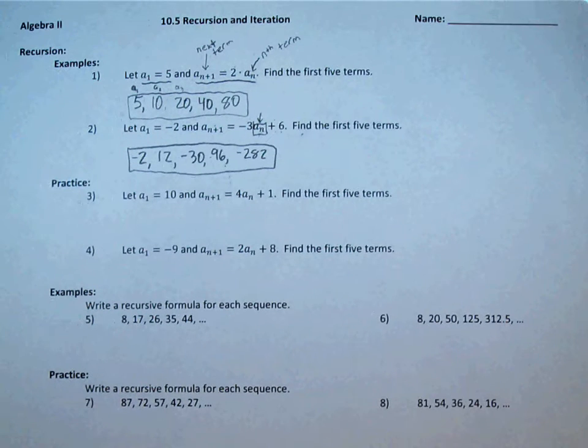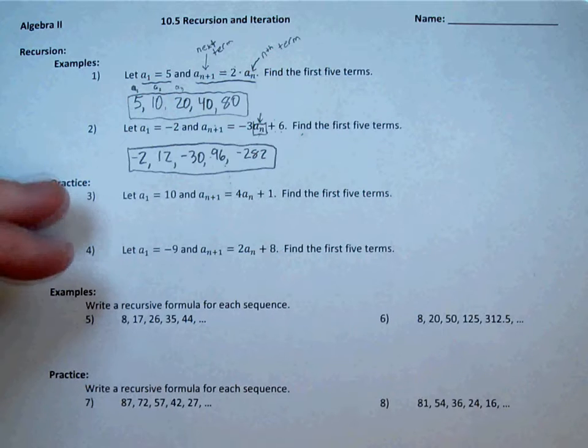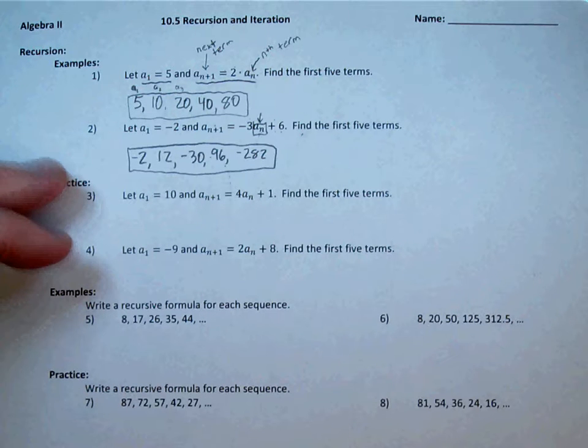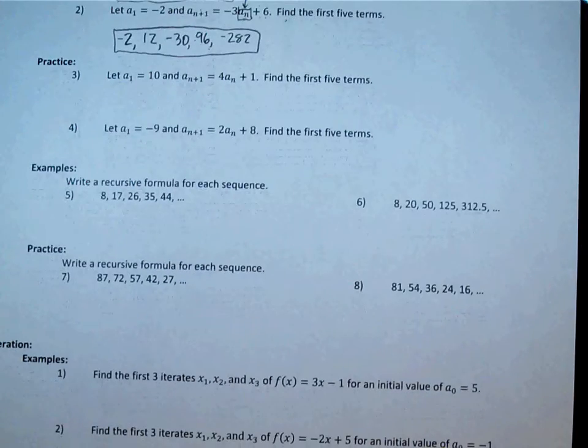Okay, so now we've got 2 practice problems. So I would recommend stopping the video, pausing it, do these 2 problems, and then come back. Okay, I'm going to now move on to questions number 5 and 6.